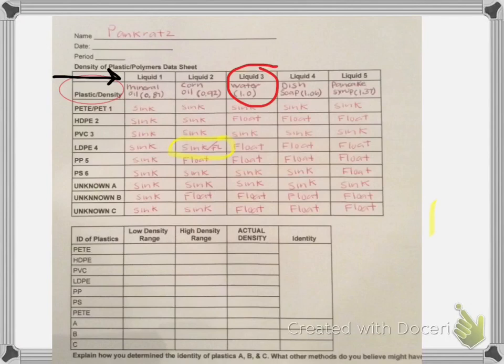For unknown B, I see that it has 1 sink and 4 floats, and another one of my known ones also had 1 sink and 4 floats, so I see that polypropylene is possibly one of them. And then for unknown C, I see 2 sinks and 3 floats, and if I look over there, I also get possibly HDPE or LDPE. So when we do our low density and our high density trends, that's where we're going to be able to see some of these trends.